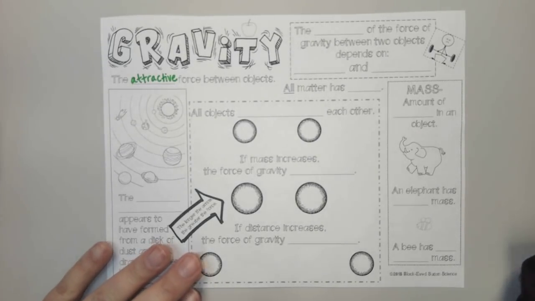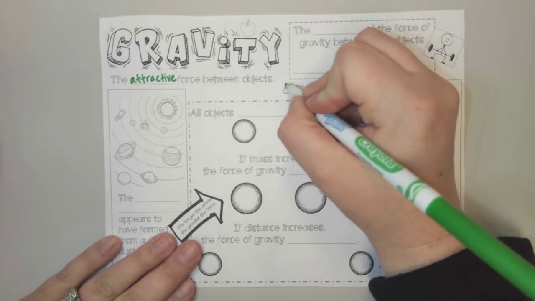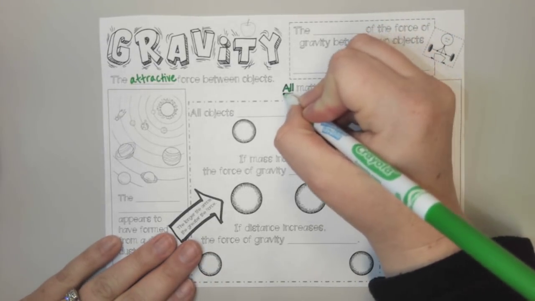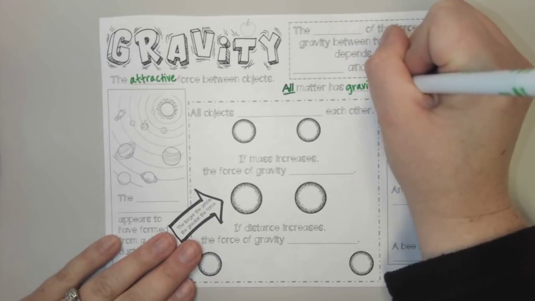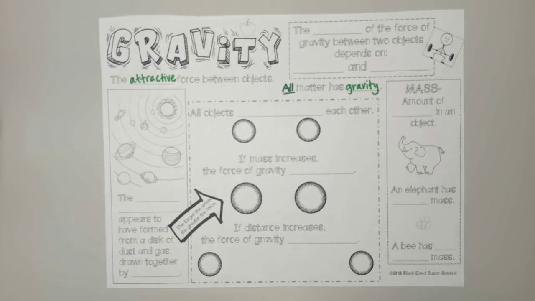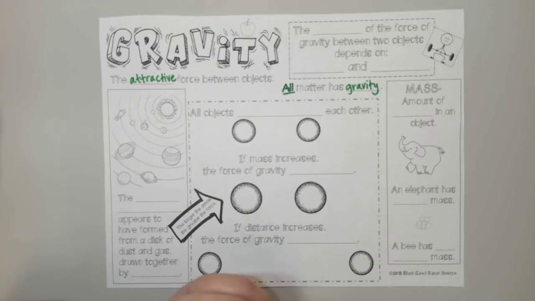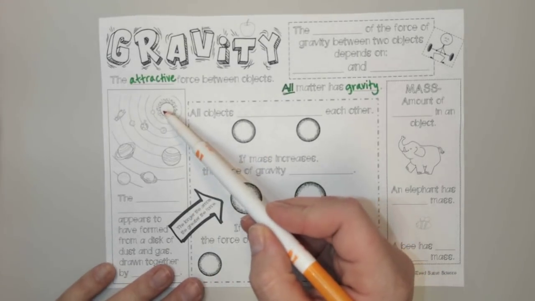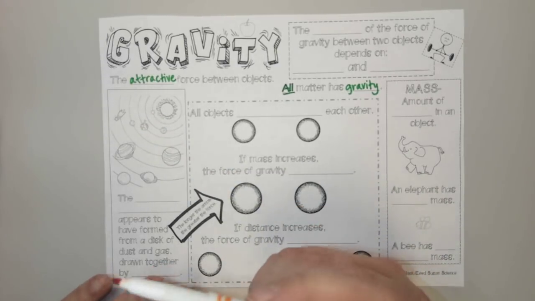Now, all matter has gravity. We'll talk about what affects the amount of gravity, but you see here this word is underlined. All matter has gravity. Okay. For this unit, since our focus is space, we're going to talk about how gravity affects the solar system. And so if you look to the left over here, we see a diagram of the solar system. We have the sun, and then the following planets. You can see there's Mercury, Venus, Earth, and there's our moon.